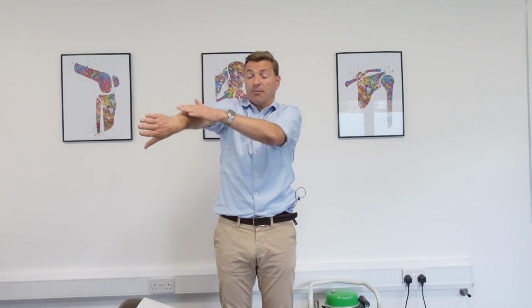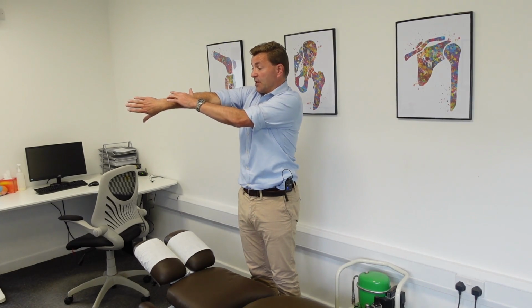And now what you want to do is, with the other hand, I'm going to push this arm down and try to push this arm up. Yeah, so I'm pushing it down whilst I'm pushing it up at the same time. Now if this gives you a pain, then you have got an irritation in the muscle called the supraspinatus. Now, stick around because I will give you the right exercises for that.